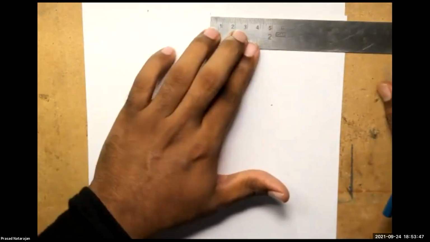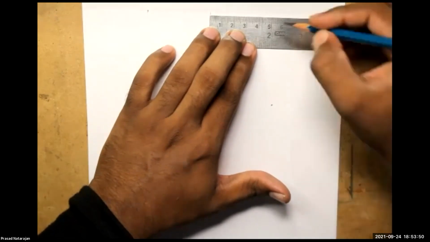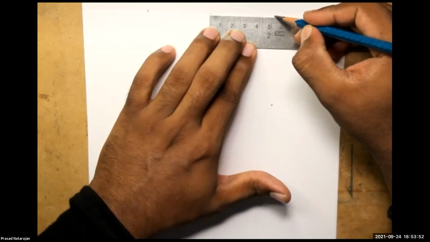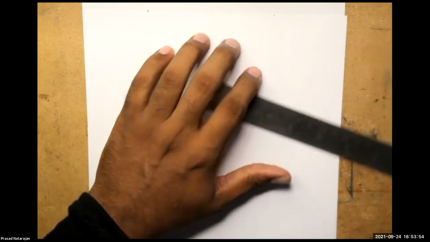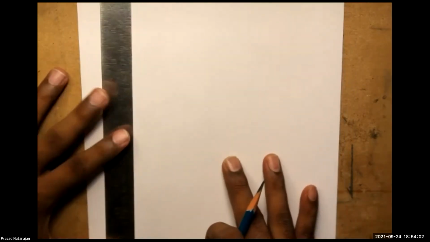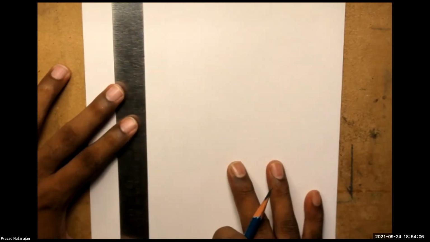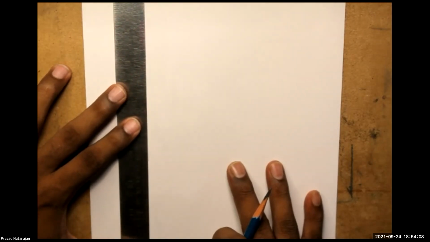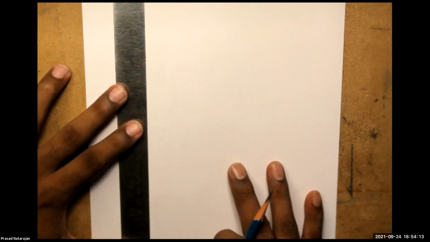You're getting now how we are going to do this? This is very important. The grid is very useful. You might be thinking, okay, I will take prints and I can actually trace it out, so why should I learn this method?